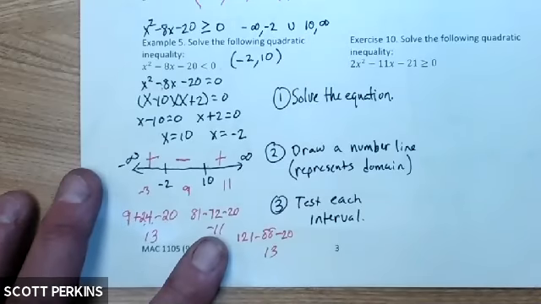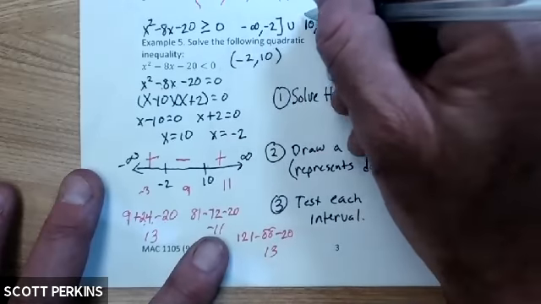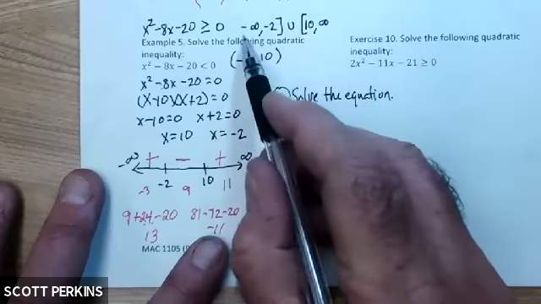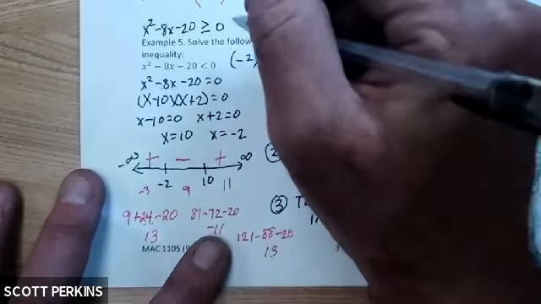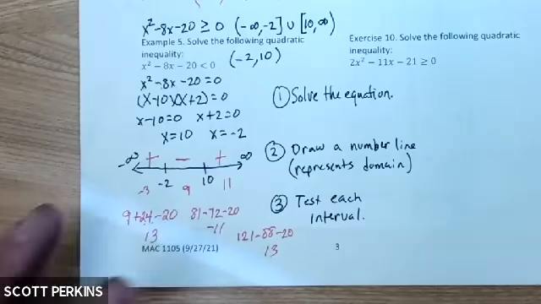And then, as I was already told, I'm going to change to brackets at the negative 2 and at the 10. Do I use brackets at the infinities? No, never. It's always parentheses, does not matter about the sign. All right, great job.